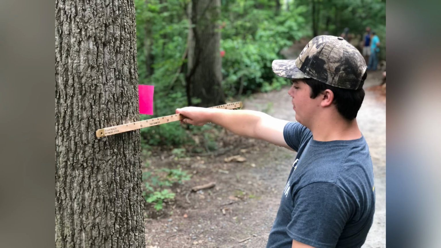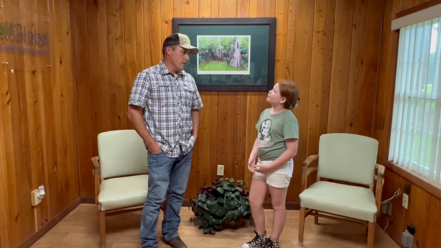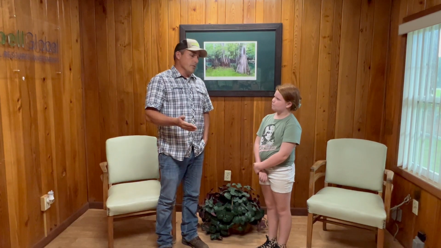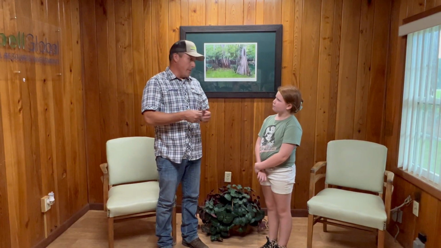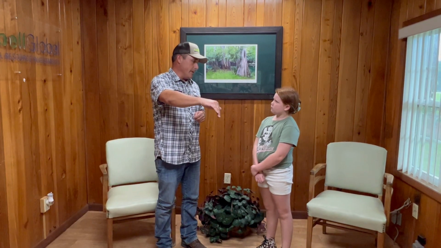Okay. This is timber cruising. How many boards can come out of the tree? What are some of the tools in Tool ID? So some of the tools that we commonly use in forestry, you got tools that you use to measure trees. You got diameter tapes, where you can measure around the tree, but it actually measures the diameter of it.